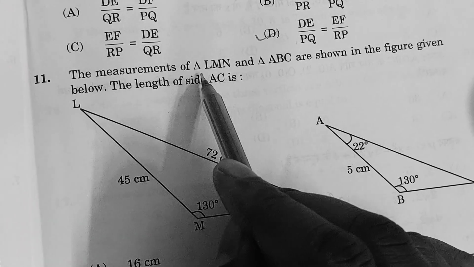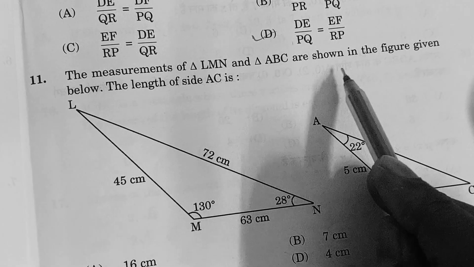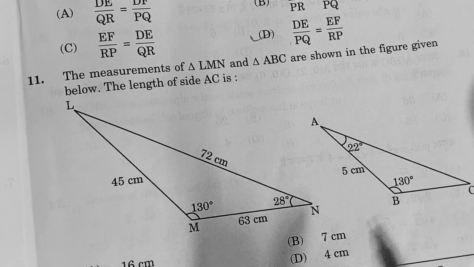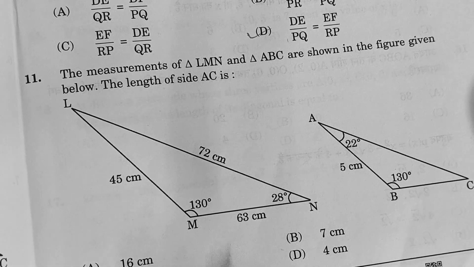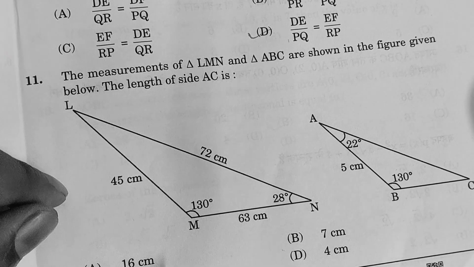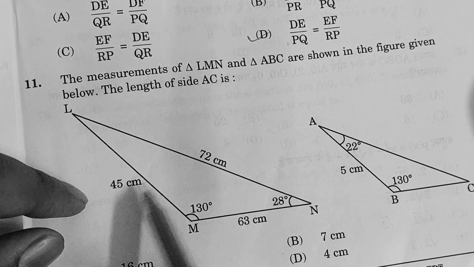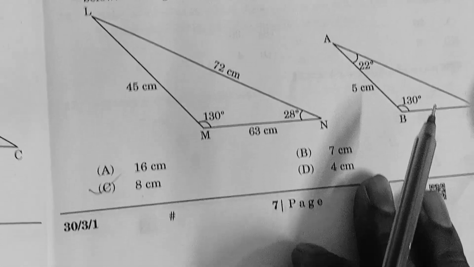In the given figure, triangle LMN and triangle ABC are shown. So the length of AC, we find using the formula that LM upon AB is equal to MN upon BC is equal to LN upon AC. So we find it is 9 times, so 9 8s. So option C is the correct option.